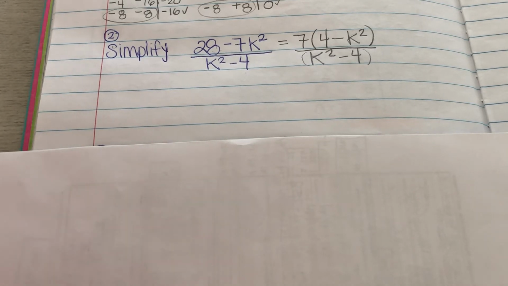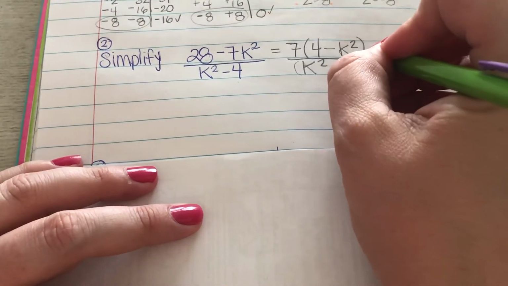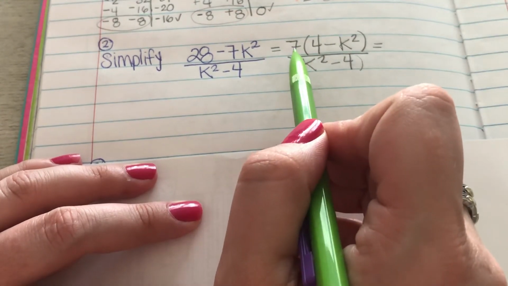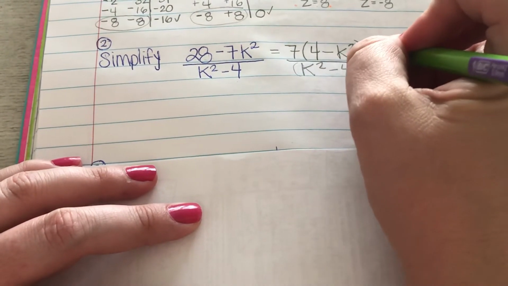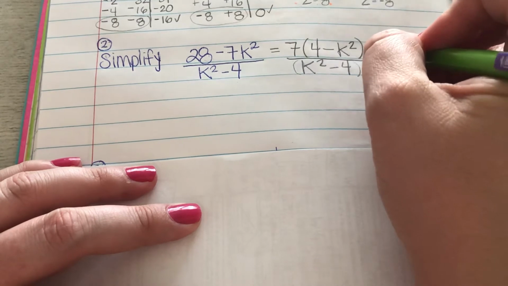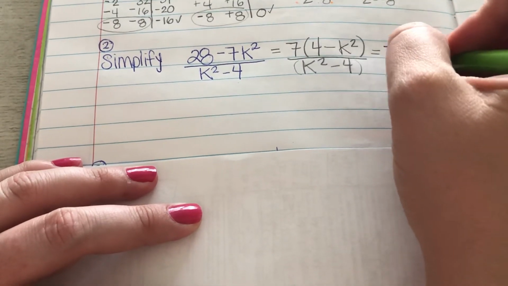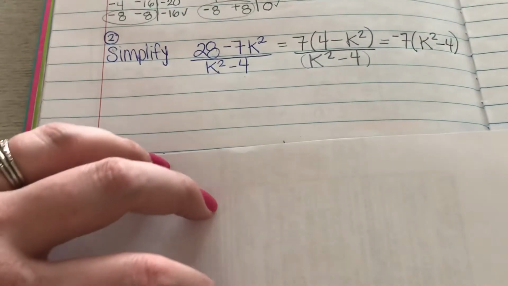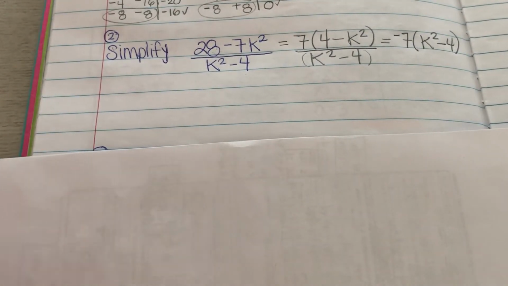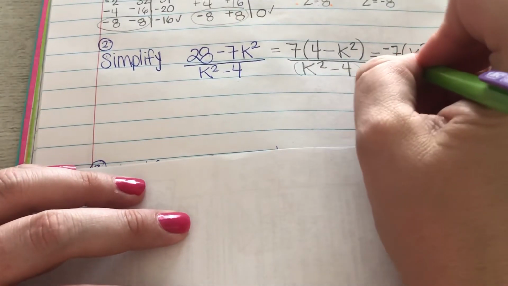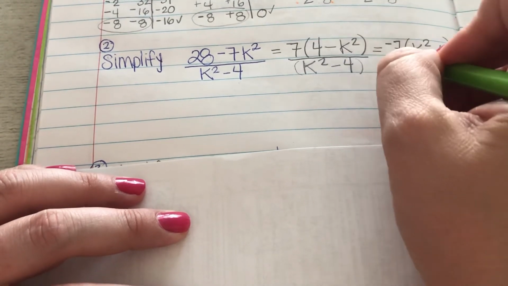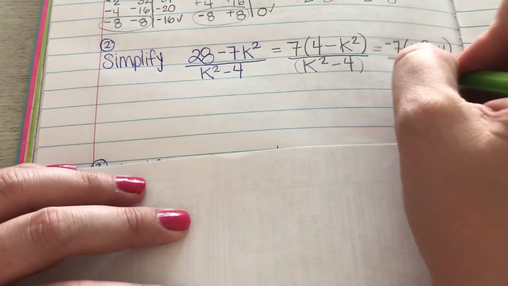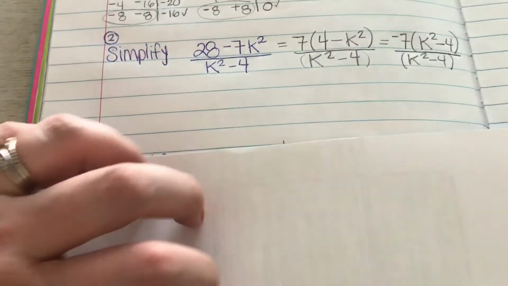And if you recall, to make them be the same, all I have to do is make this 7 become negative 7. So if I make the 7 become negative 7, I can switch the k squared and the 4 on either side of the subtraction sign. And I have this, okay?